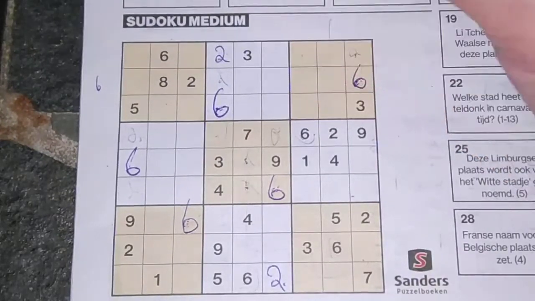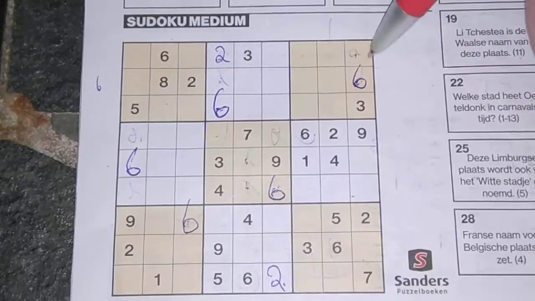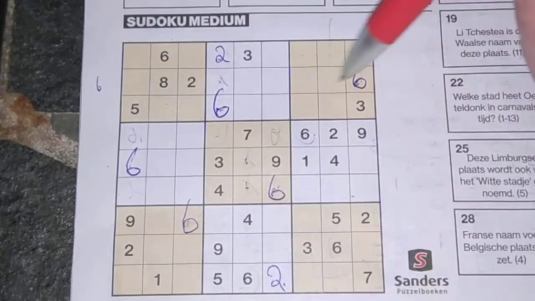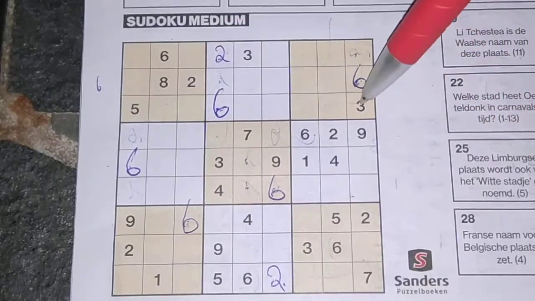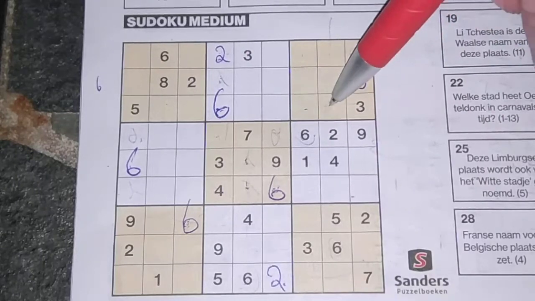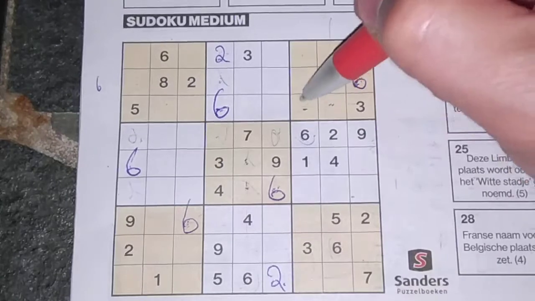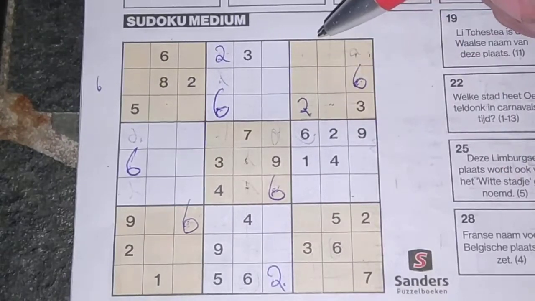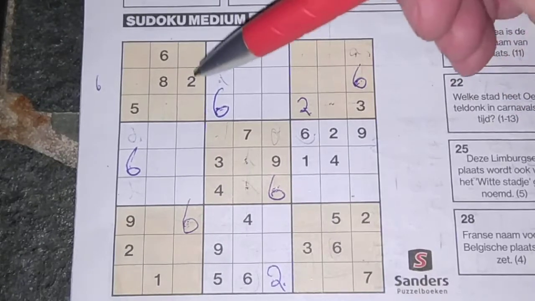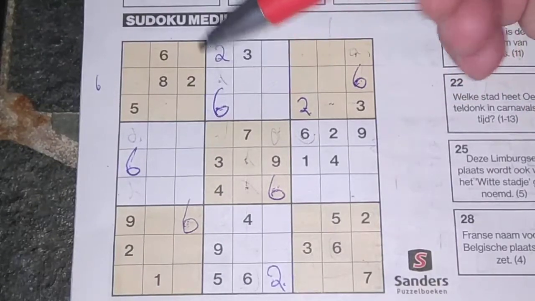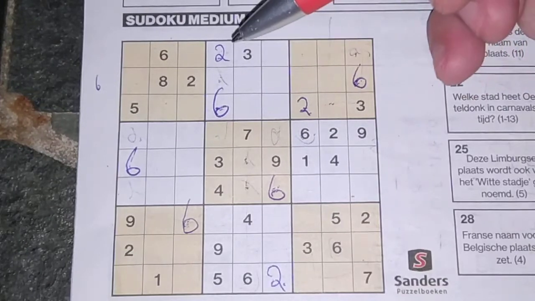2 should be here. 2 in the first row, 2 in the second row. So in the third row, the only 2 places for a 2 should be here or there. But I see a 2 here, no 2 there. 2 should be here. And then I cannot continue with the 2. Need to wait.